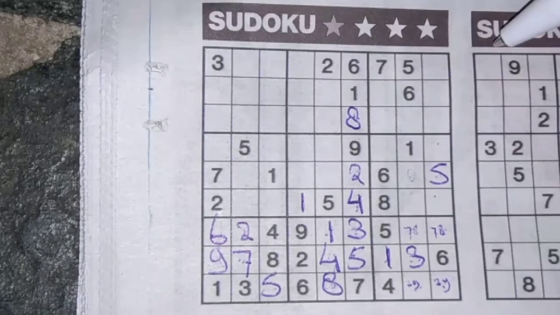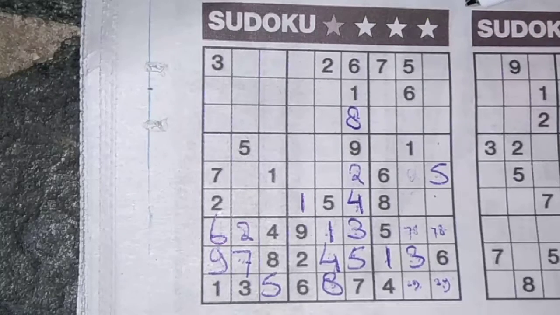I don't think this is a 1 star. It's supposed to be maybe 3 star. 2 star, 3 star. Alright.